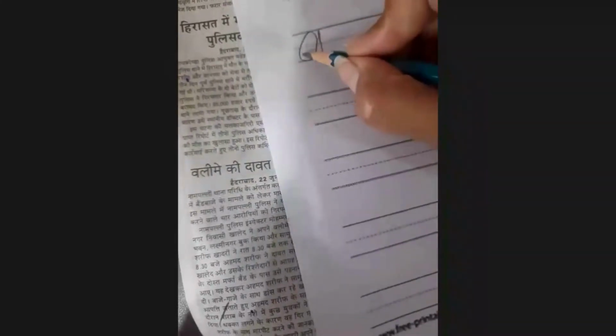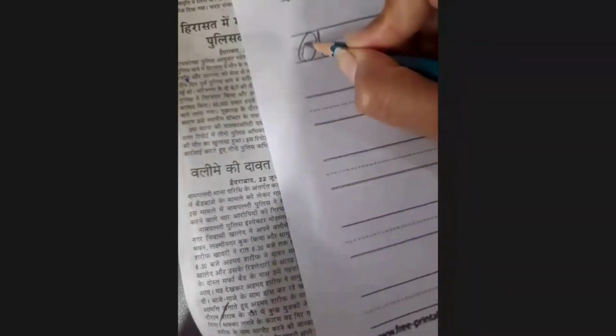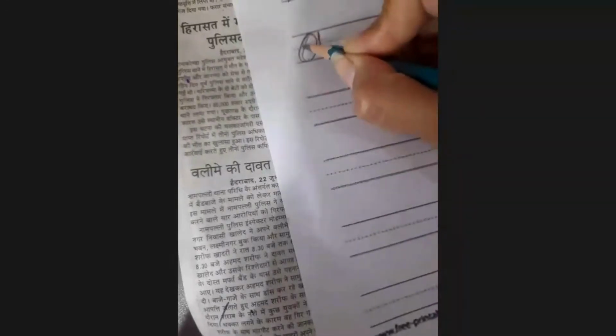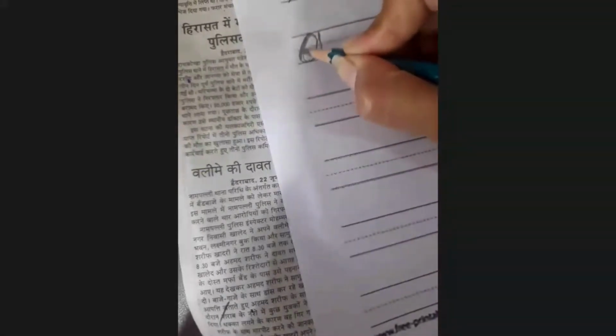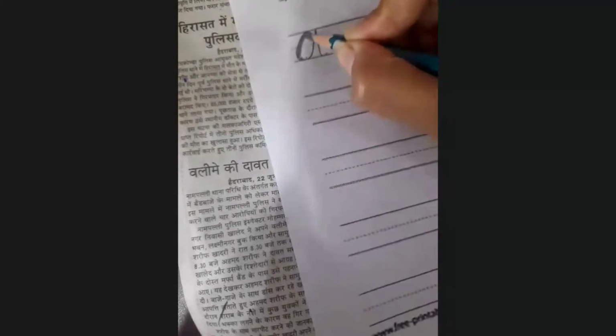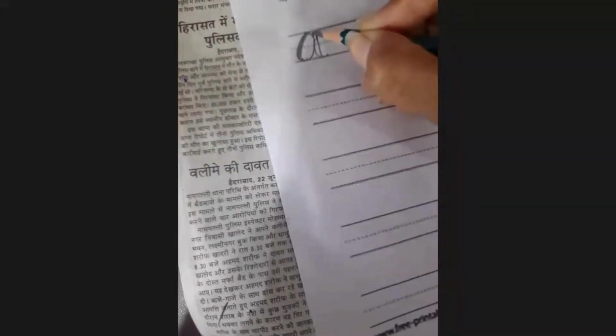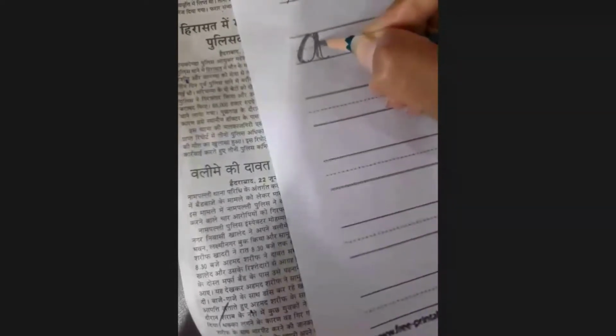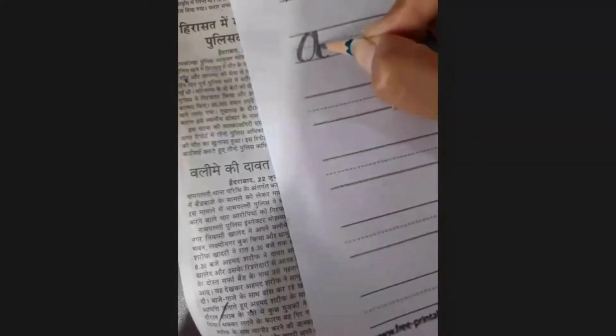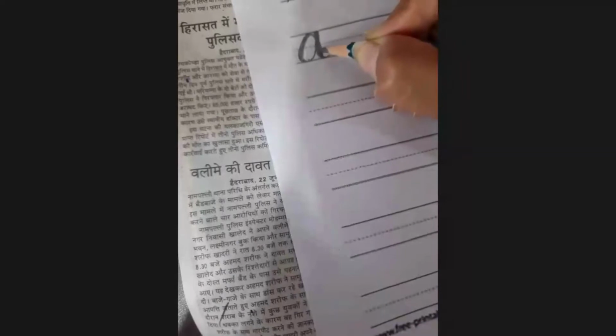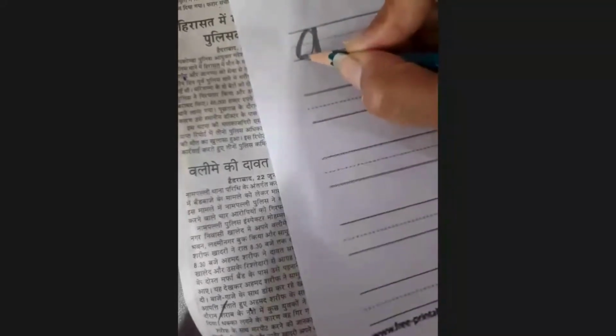So where was my downstroke in this oval? Over here, isn't it? So I'm going to give this, and this was my downstroke, and I'm going to cover this downstroke. Remember children, in Fox calligraphy we are giving it a fake calligraphy.